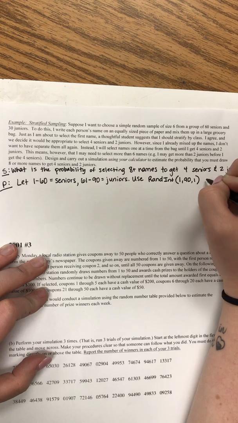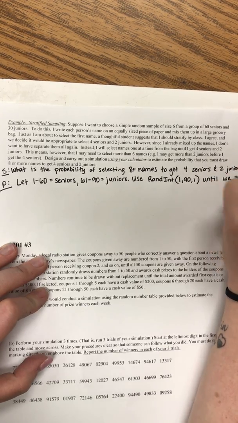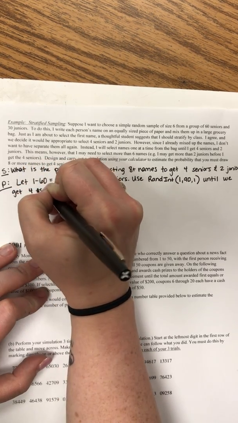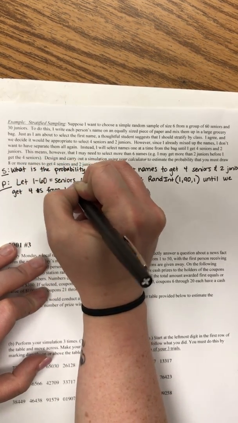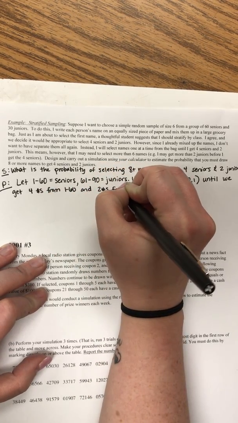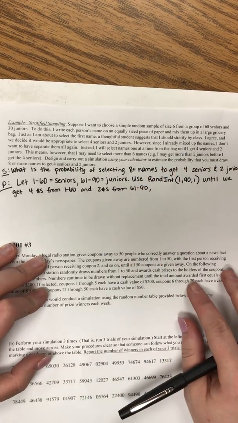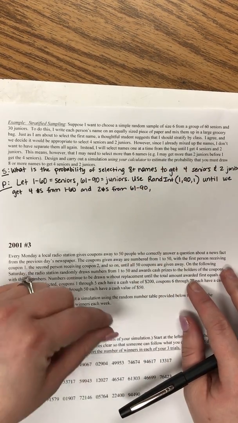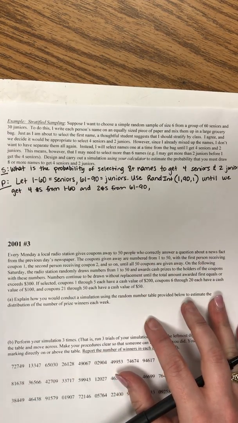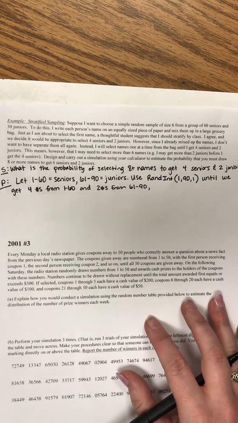We're going to do that until we get 4 numbers from 1 to 60 and 2 numbers from 61 to 90. And once you select a person, think about the actual situation: once you pull out a slip of paper from the bag, you don't put the slip of paper back in. So in the real situation, you would not be able to pick a person twice.